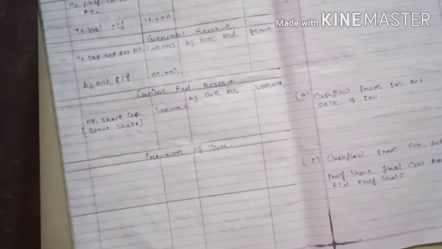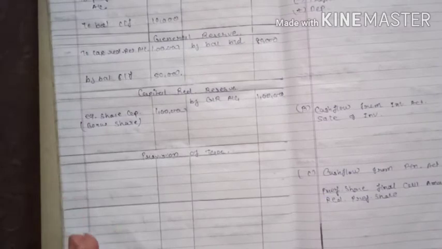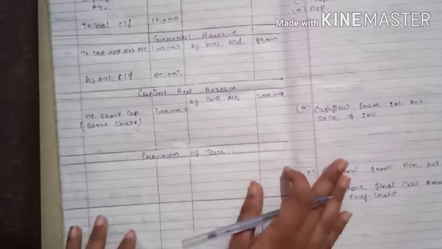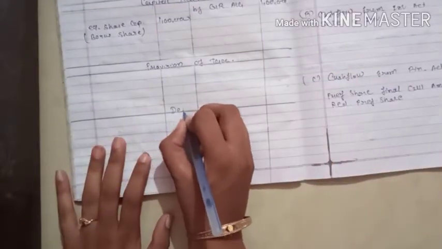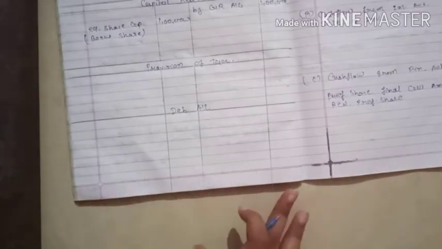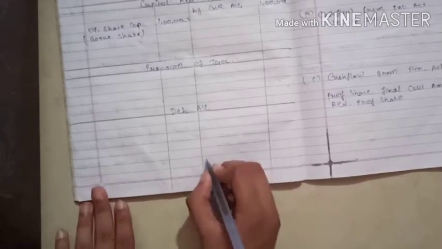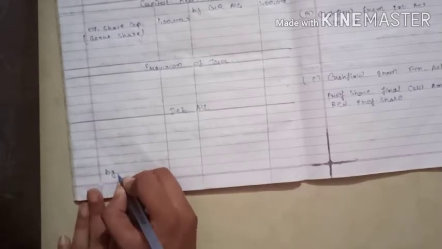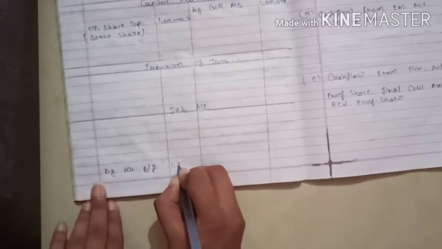Right? And there is no effect on cash because there is no cash transaction included in this transaction. Then next, debentures were issued at a 5% discount. So we need to make a debenture account. Opening balance is not given directly, the closing balance is given. So by balance carry forward 1 lakh rupees is given.